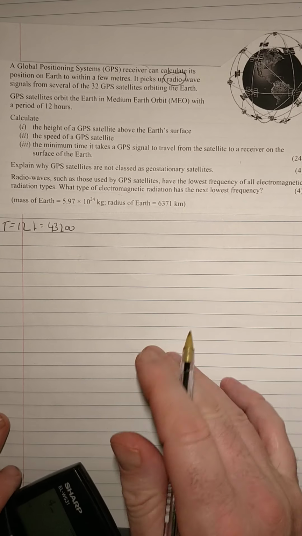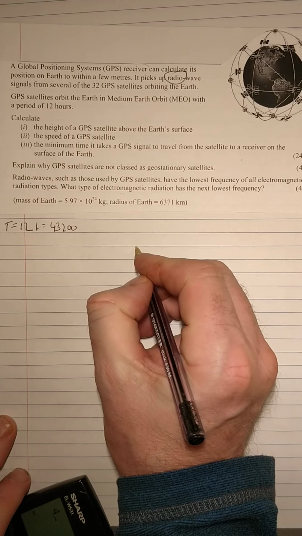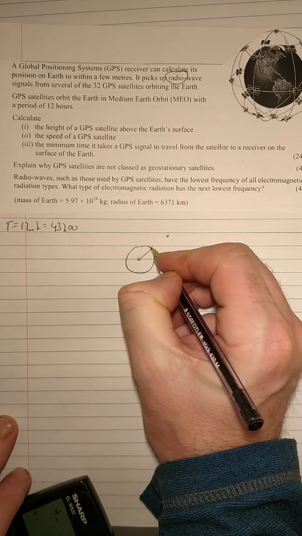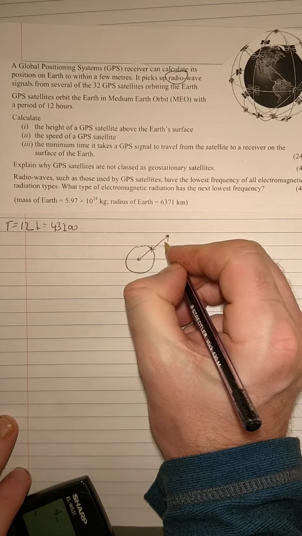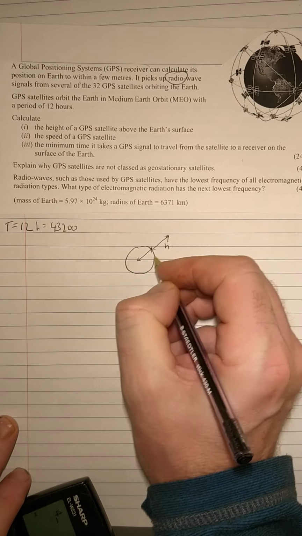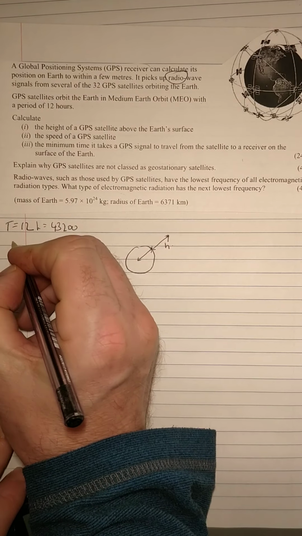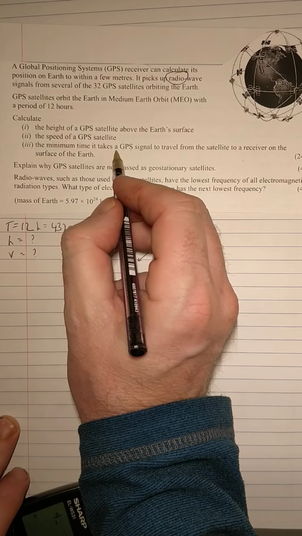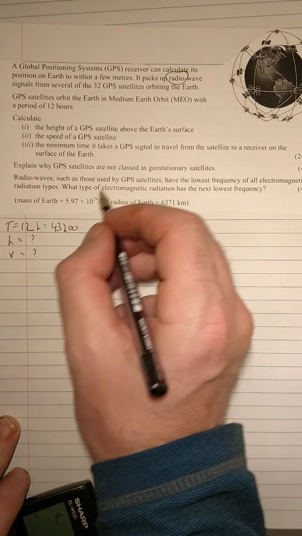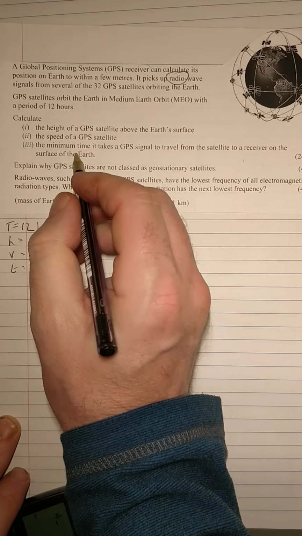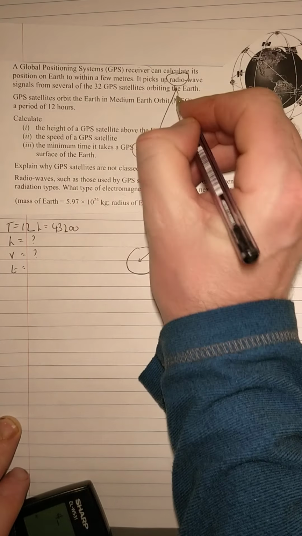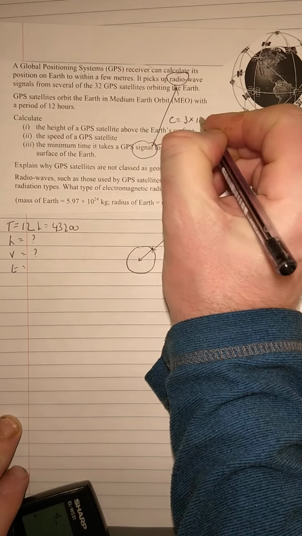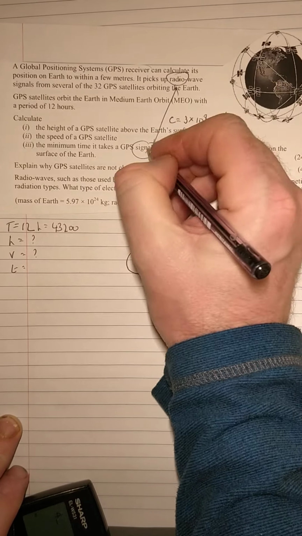Now, you're asked for the height of the GPS above the Earth's surface. So once again, we're interested in drawing this diagram, and you'll be drawing this diagram a lot in these kinds of situations, and you're asked for that height. You're asked for the speed of the GPS satellite. You're asked for the minimum time it takes the GPS signal to travel from the satellite to the receiver on the surface of the Earth. Now, the GPS signal is a radio wave, so that'll be interesting later on. We will be using the speed of light there, so watch for that.